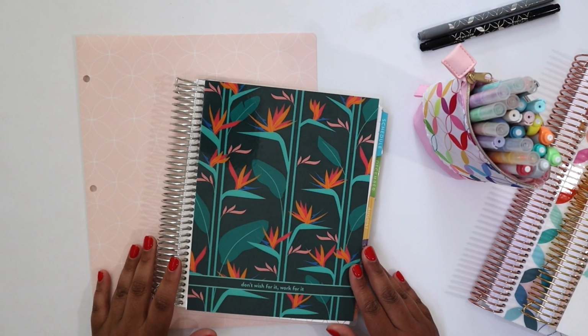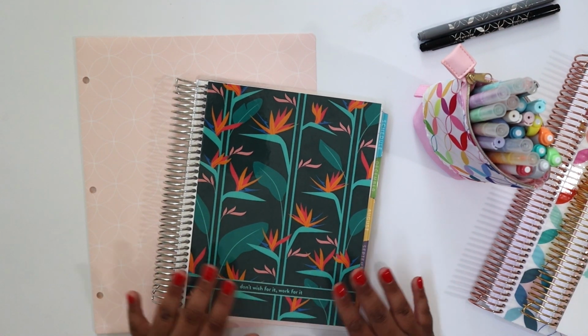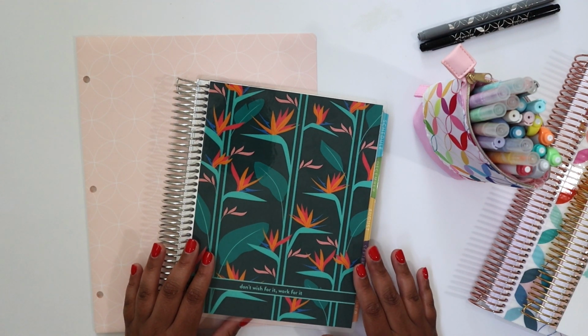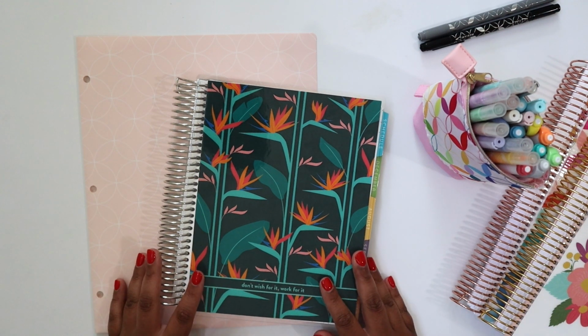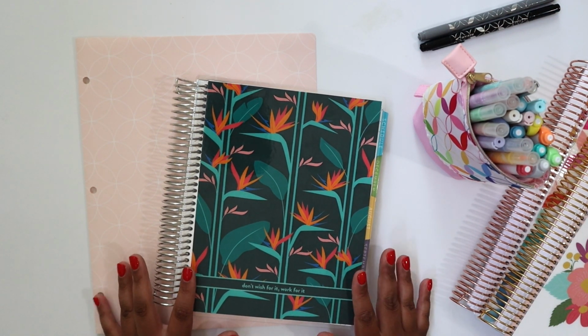The academic planner is a smaller size. It's 7 by 9 and it has less columns and spaces, so it's a little bit easier to manage. I do have a review of both of these planners on my YouTube channel already, so if you'd like to look at those, I will leave them in the description box below.